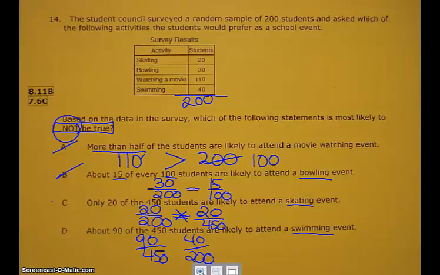And I could simplify those to see if these are indeed equivalent fractions or equivalent ratios. If I divide both of these by 10, I end up with 9/45, or I could simplify that even further by dividing both of those by 9, and I end up with 1/5.